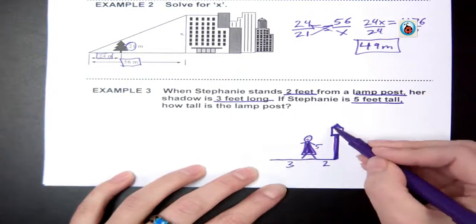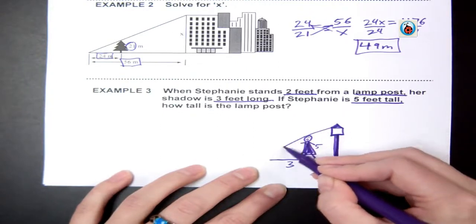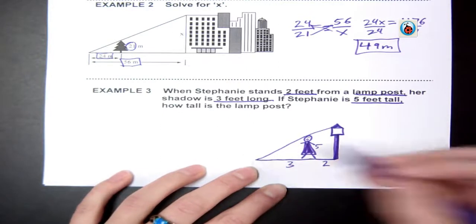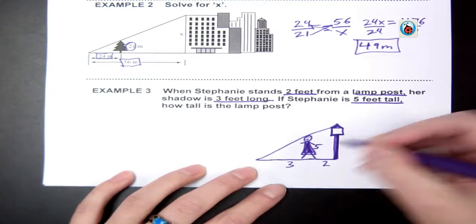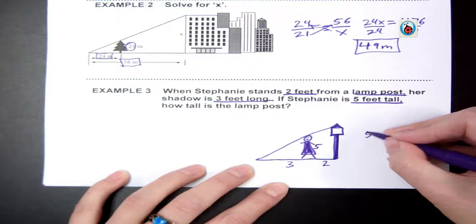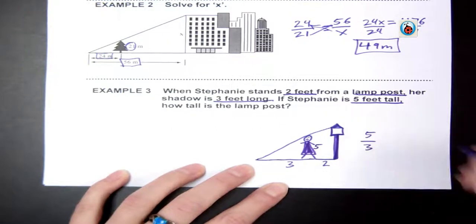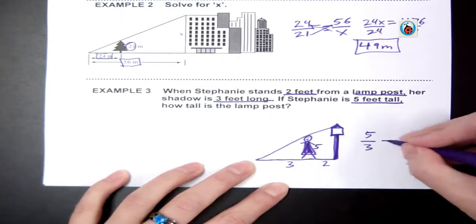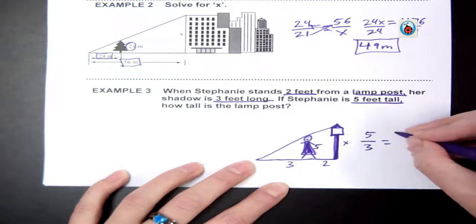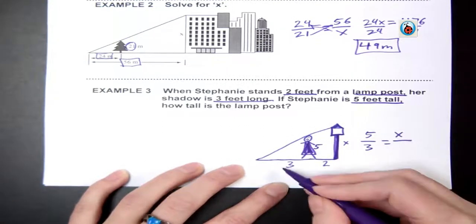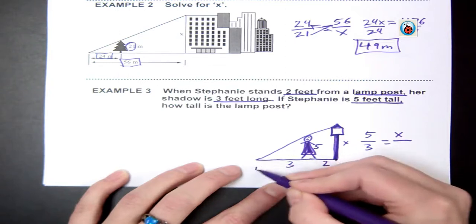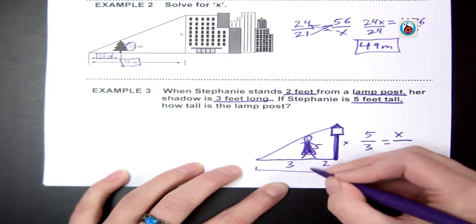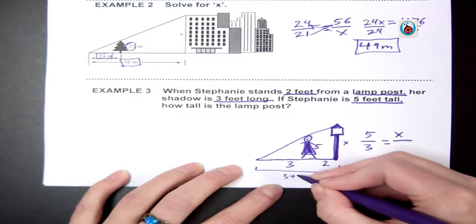And so the triangle would be the ray of light coming off the top of the lamppost down to the end of the 3 feet. And so we have Sophie's triangle. She's 5 feet tall, and her shadow is 3 feet long. We need to find out how tall the lamppost is. That's our x. And this is where we have to find out the total distance from the lamppost to the edge of the shadow would be our 3 plus 2, which equals 5.